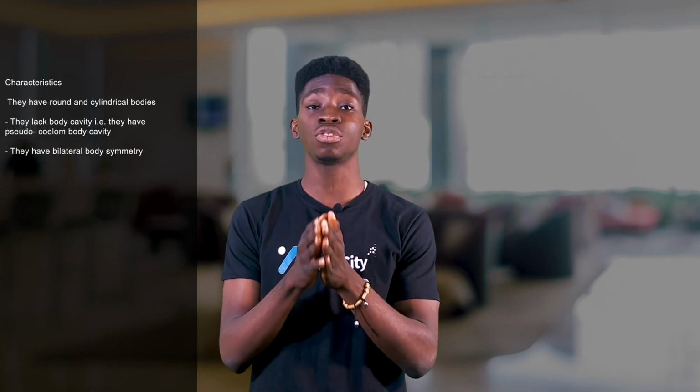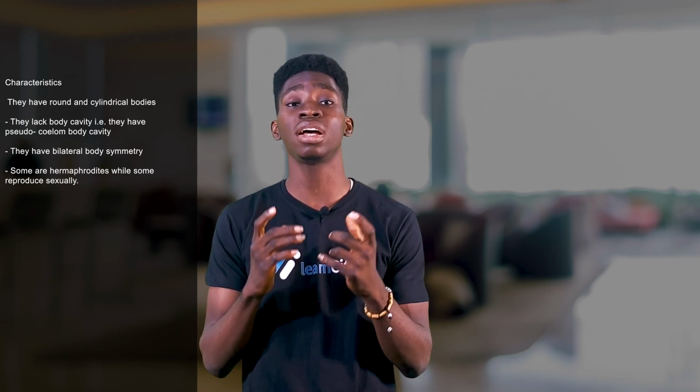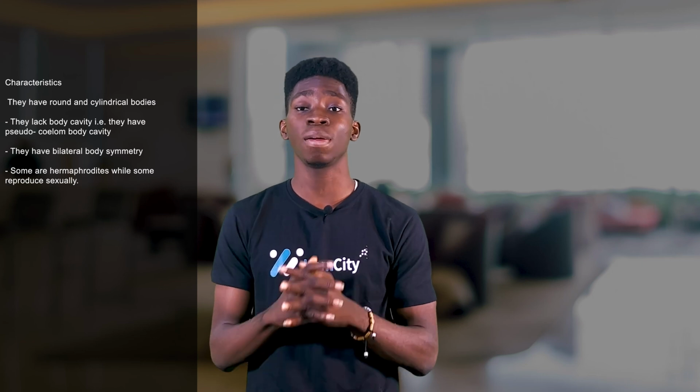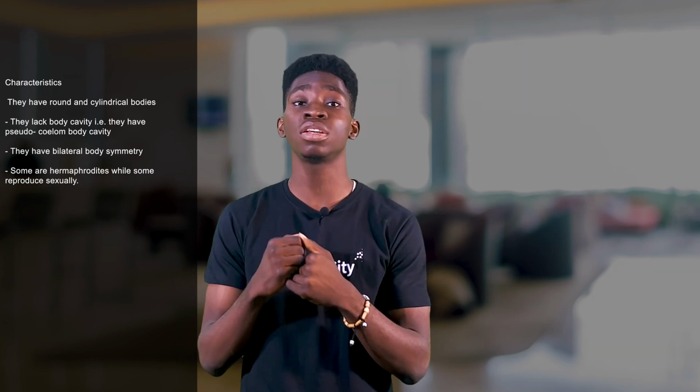Another characteristic is that they have bilateral body symmetry, which means their body can be divided along just one plane to give two identical halves. Then some of the nematodes, or some of the organisms found under phylum Nematoda, are hermaphrodites, while some of them reproduce sexually as two separate organisms.